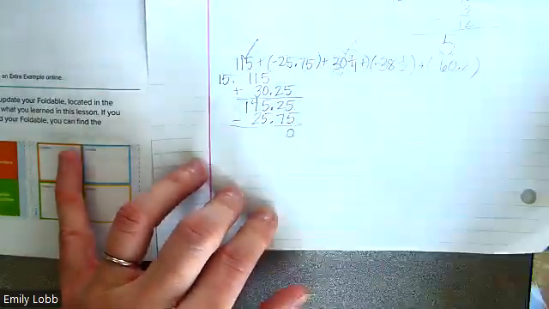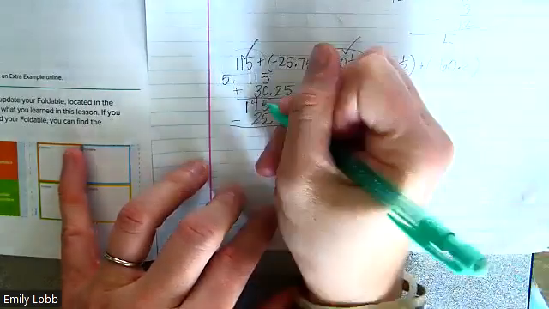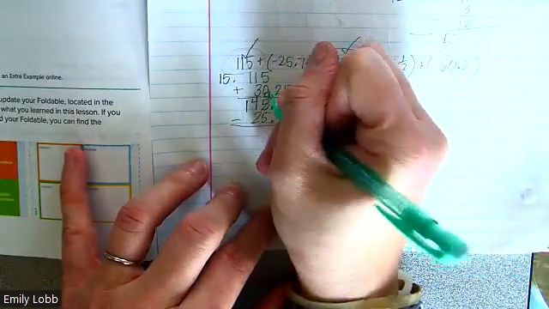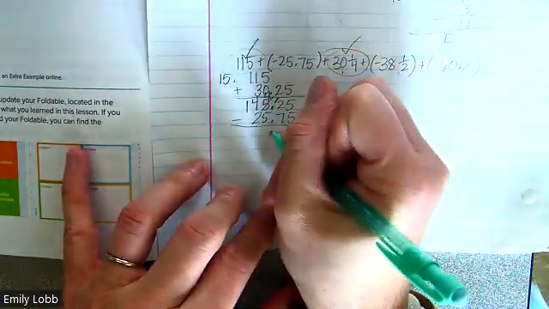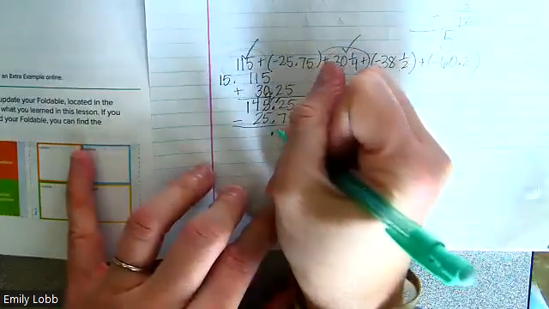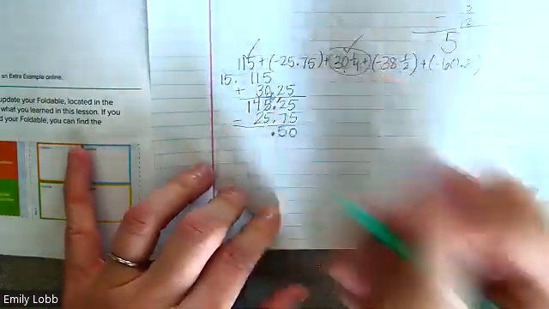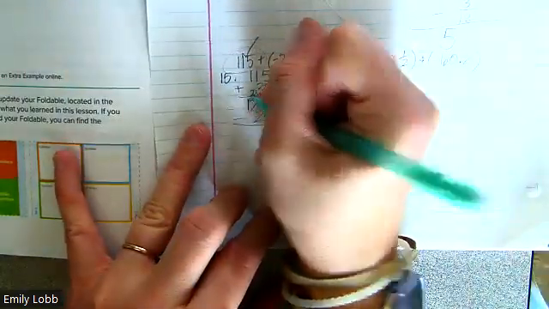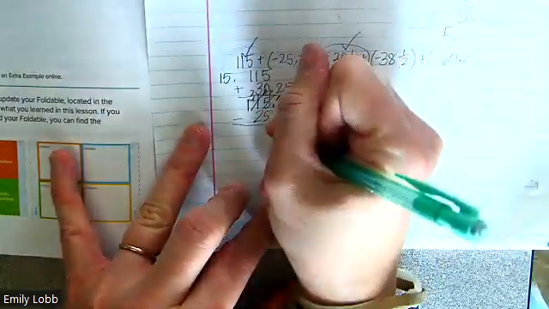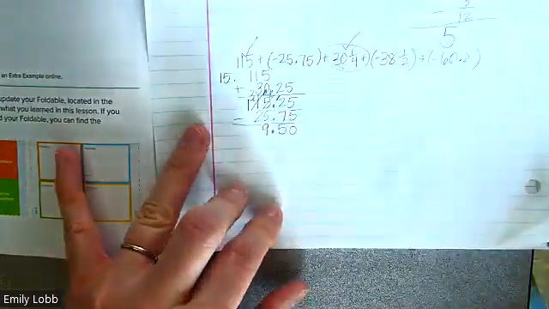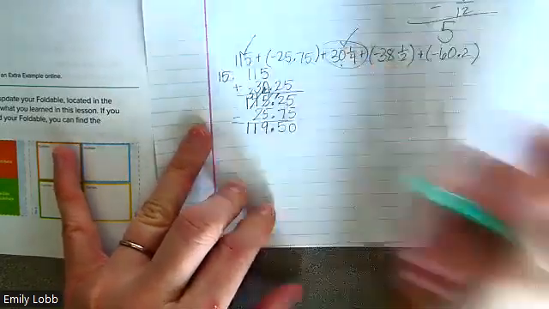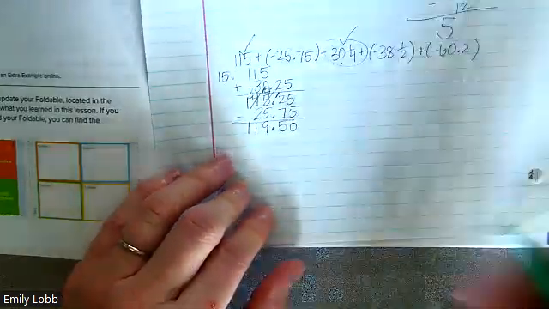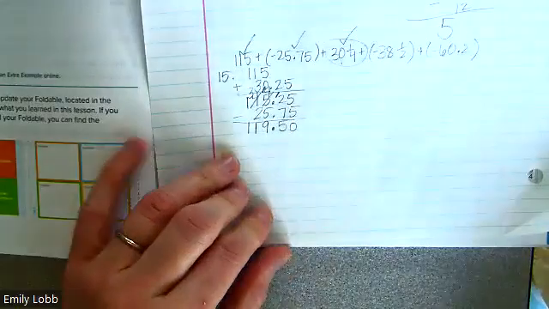Can I take 7 from 2? No, I have to borrow. The 5 becomes a 4. What's 12 minus 7? 5. 4 minus 5, can I do that? I cannot. I have to borrow from the 4. It becomes a 3. 14 minus 5 is 9. 3 minus 2 is 1, and 1 minus nothing is 1. All right, so I've included this one now.